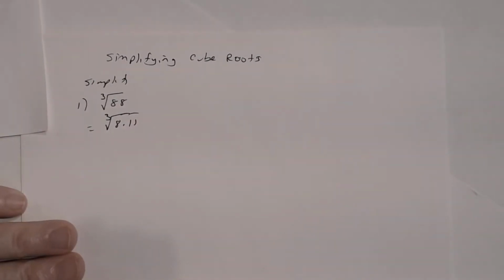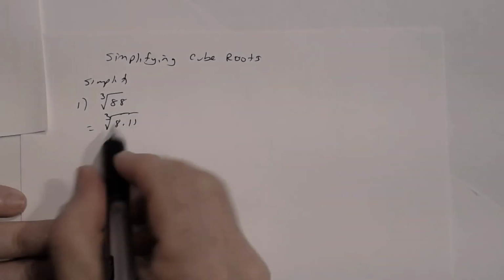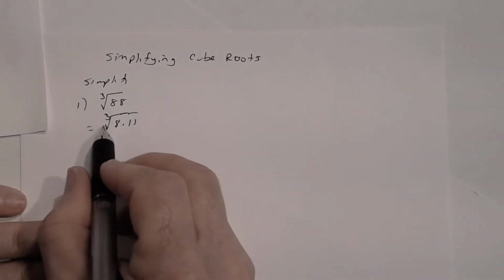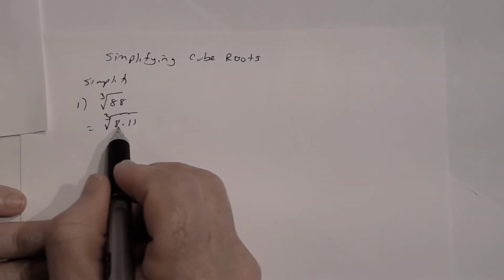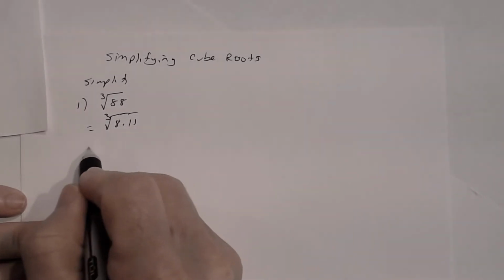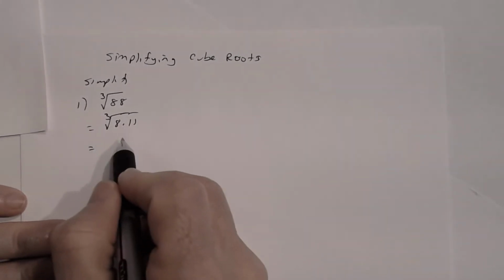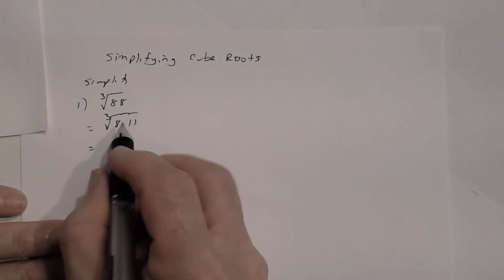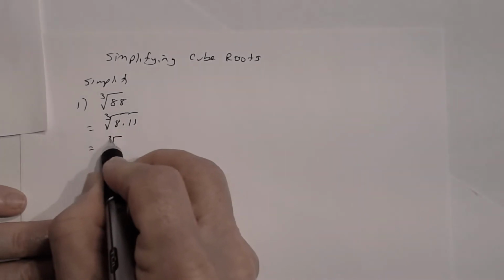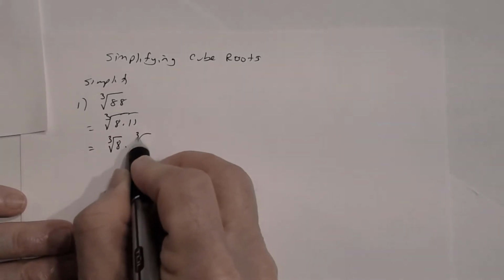Okay? And then just like you did with simplifying square roots, you're going to use the product rule. So the product rule says that when I am taking the radical of a product, then I can rewrite this as the product of each of those radicals, in this case the cube root. So this would be the cube root of 8 times the cube root of 11.